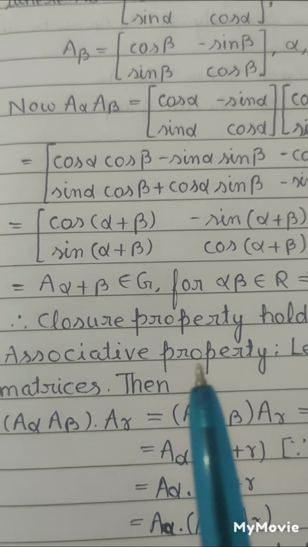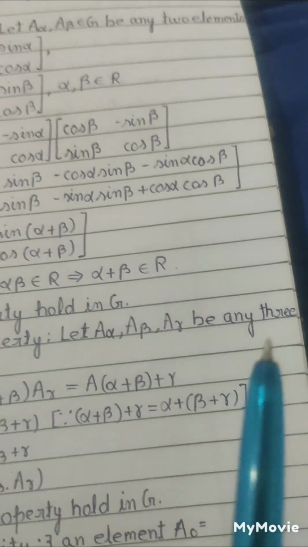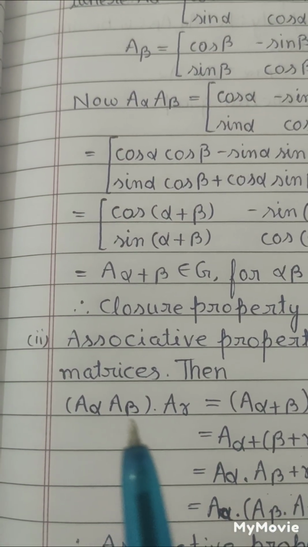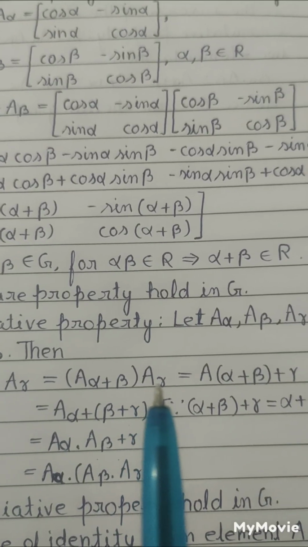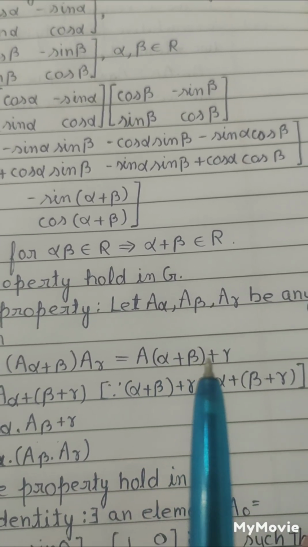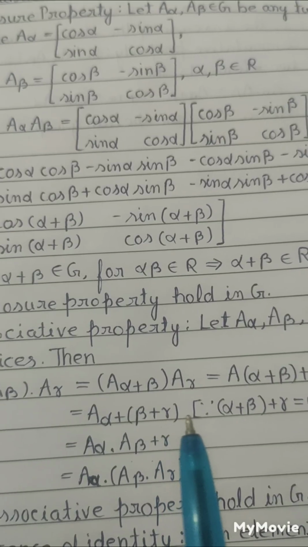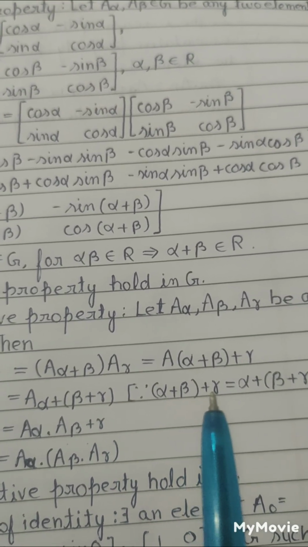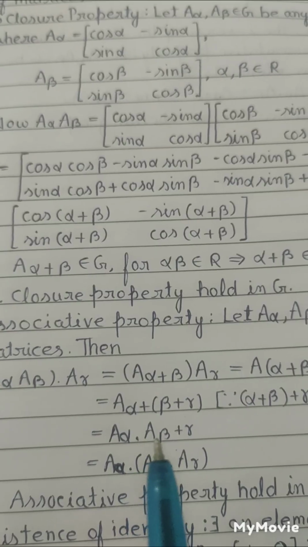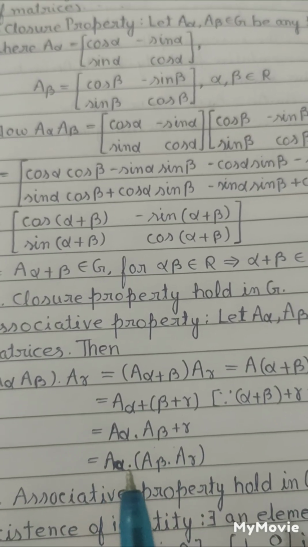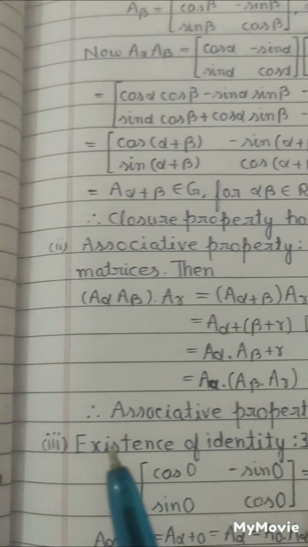Second, associative property: let A alpha, A beta and A gamma be any three matrices. Then (A alpha into A beta) into A gamma equals A alpha plus beta into A gamma equals A alpha plus beta plus gamma equals A alpha into A beta plus gamma equals A alpha into (A beta into A gamma), because alpha plus beta plus gamma equals alpha plus beta plus gamma. So the associative property holds in G.